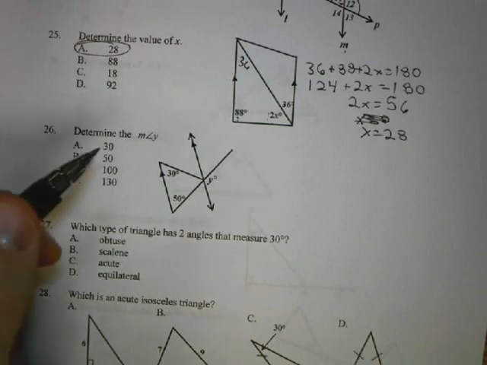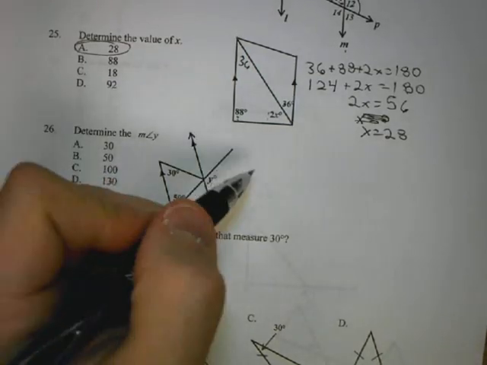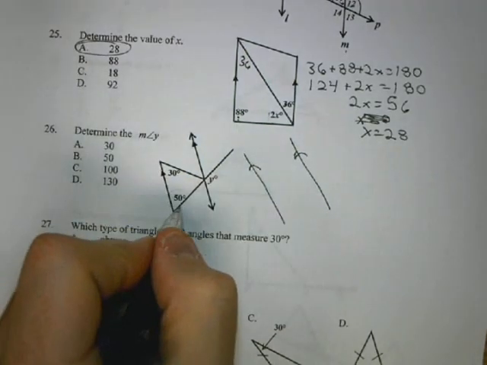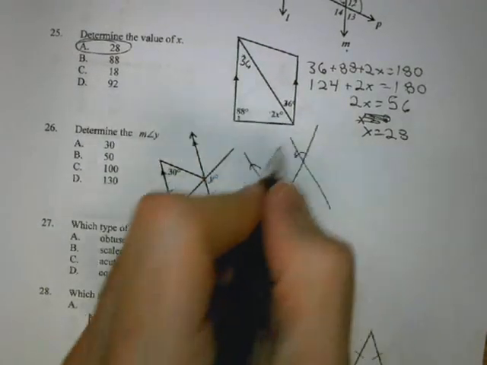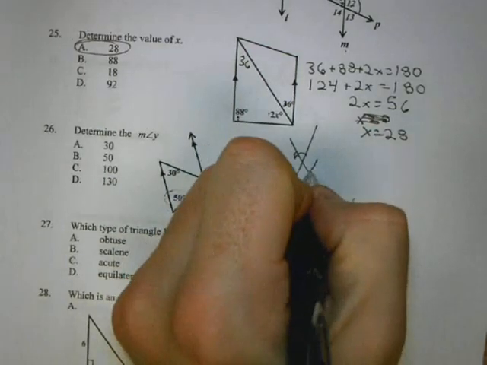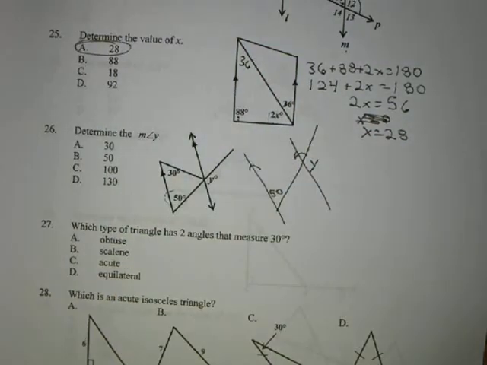We're going to solve it. 36 and 88 give us 124 plus 2x equals 180. That gives us, if we subtract 124 from both sides, 2x equals 56. Divide by 2, and x is 28.